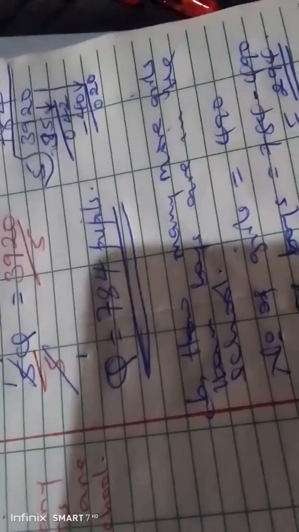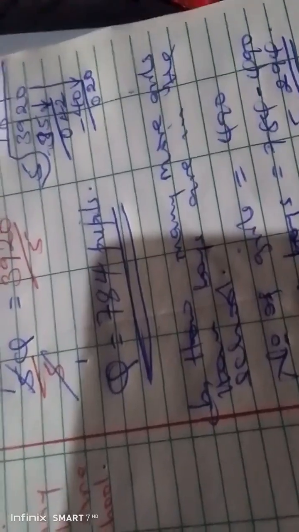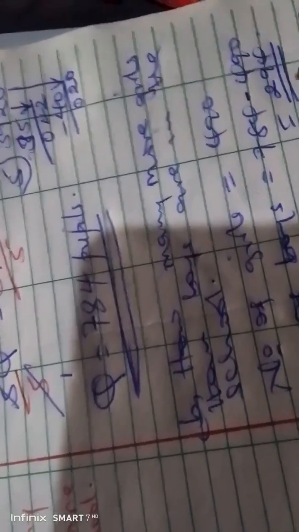They are asking how many more girls than boys are in the school. So you get the number of girls minus the number of boys. So we get 490 minus 294.